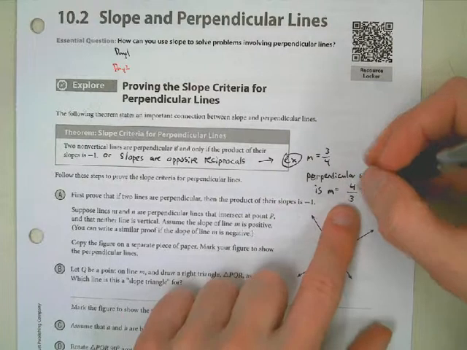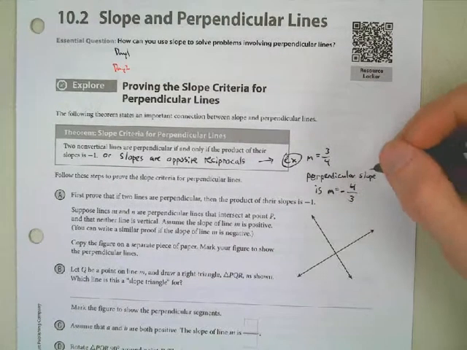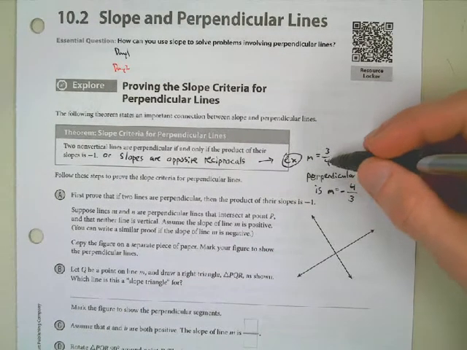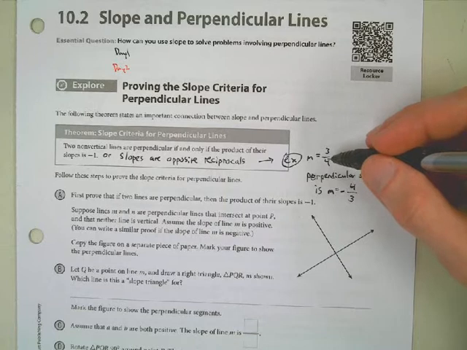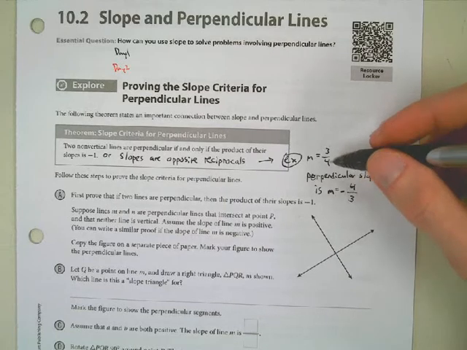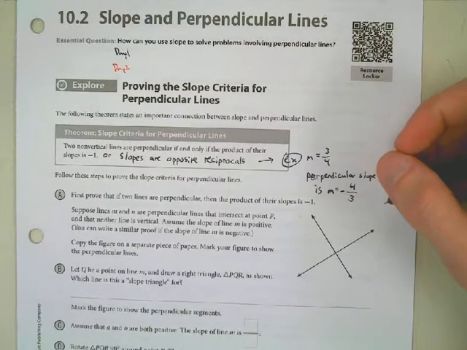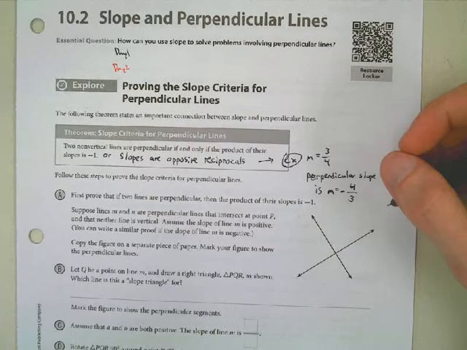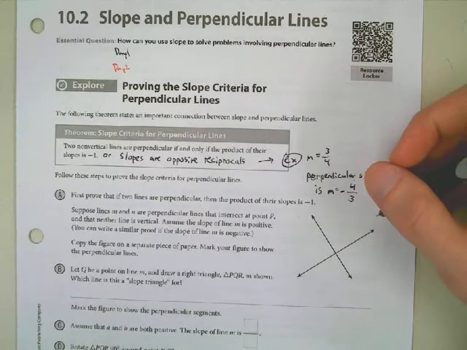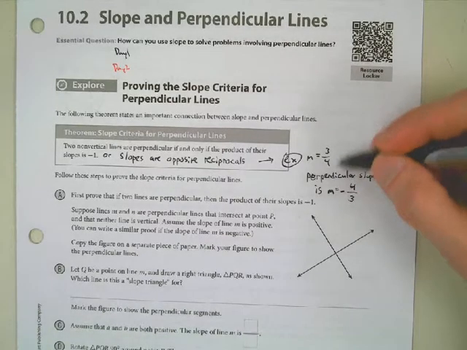Negative 4/3. Negative 4/3 could also be written as -4/3 or 4/-3. If you say -4/-3, the negatives cancel and it actually becomes positive 4/3, which is not opposite.